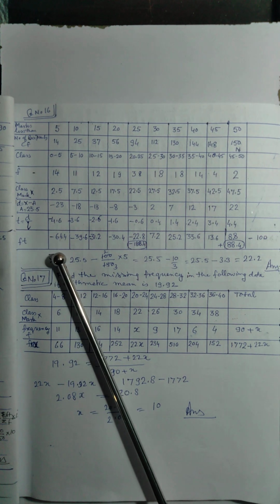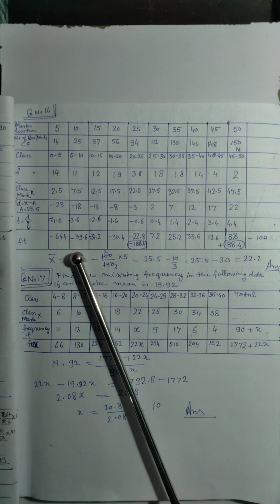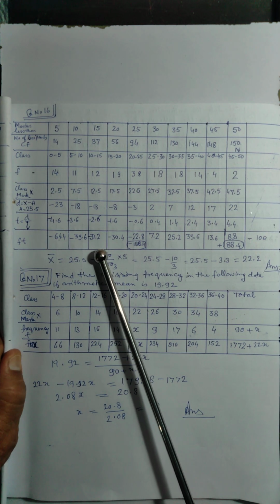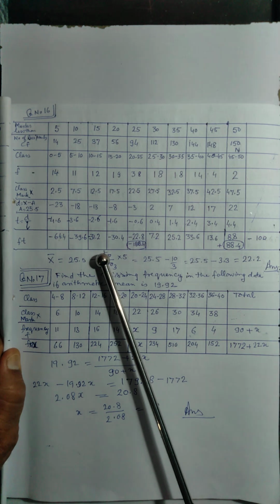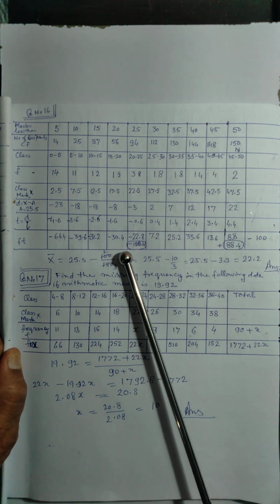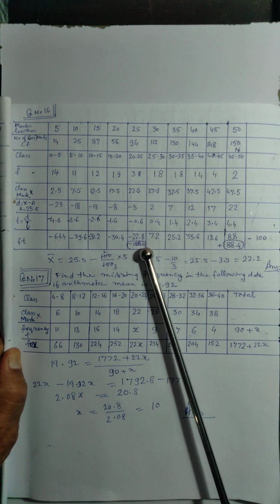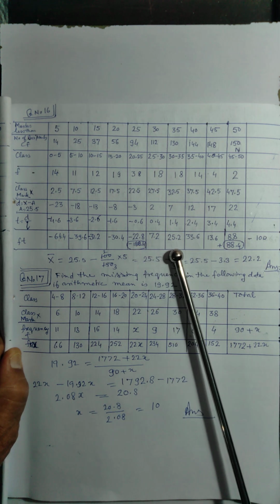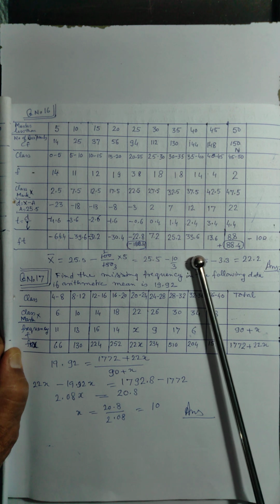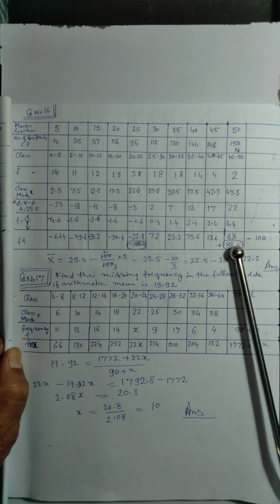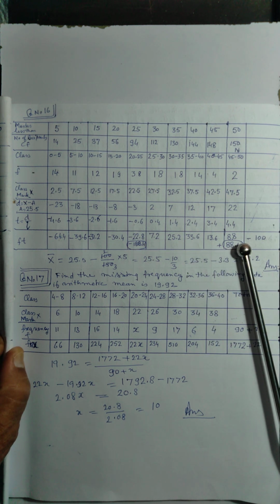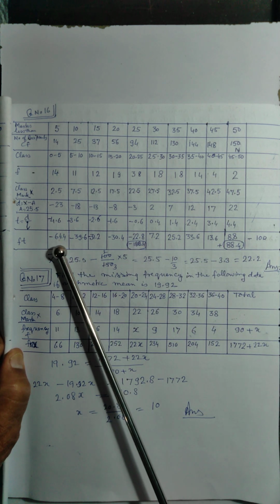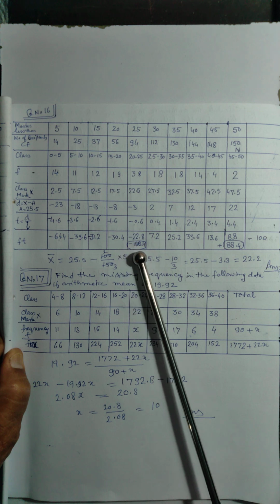Here it is minus 64.4, minus 39.6, minus 39.6, minus 31.2, minus 30.4, minus 22.8. Here you will get 7.2, 25.2, 33.6, 13.6 and 8.8.